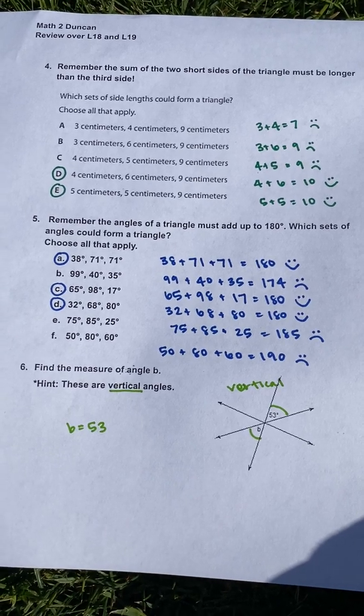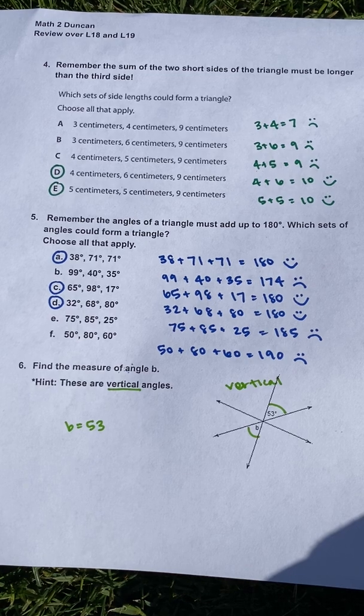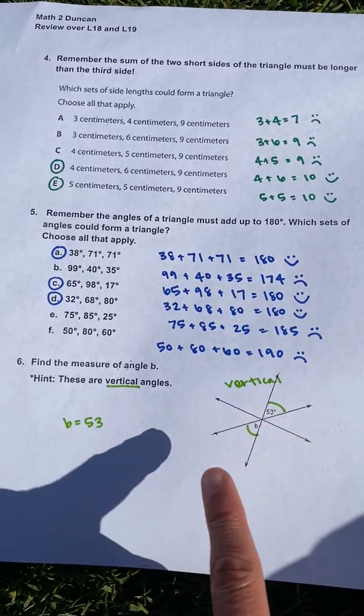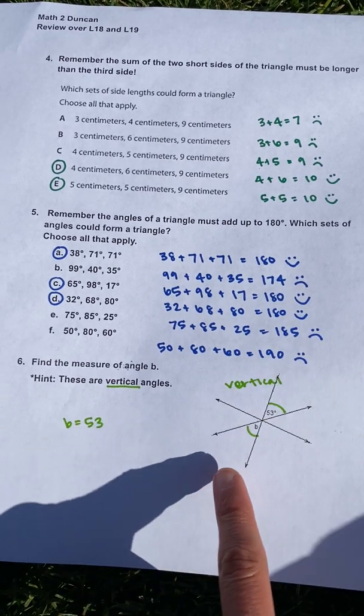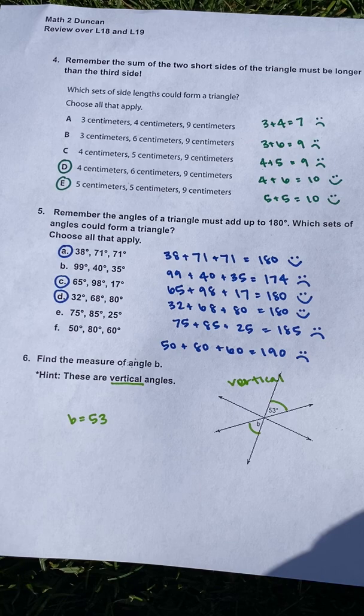And then number 6, finding the measure of angle B. These are vertical angles. What you have to remember about vertical angles, because they're opposite of each other, is they have the same measure. So angle B is just equal to 53 degrees.